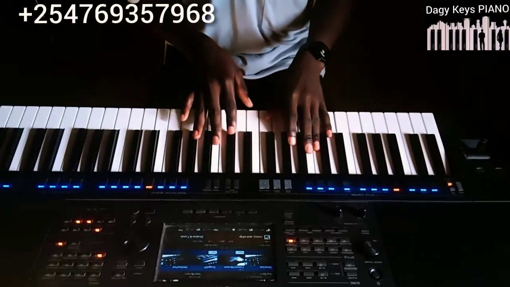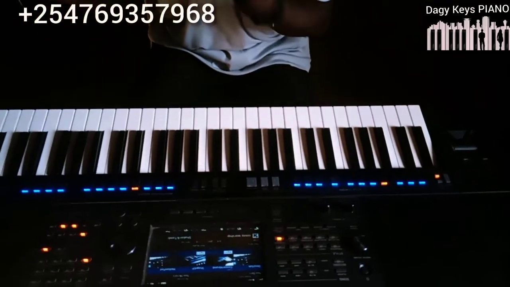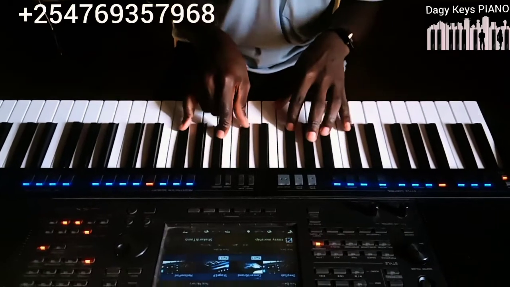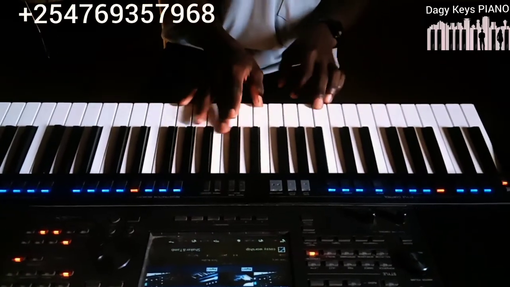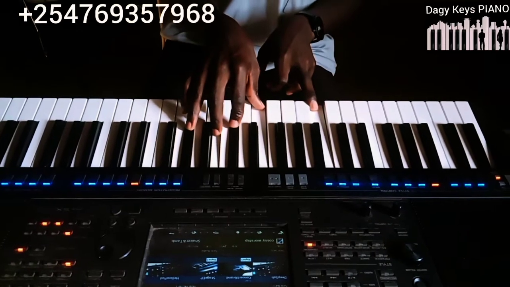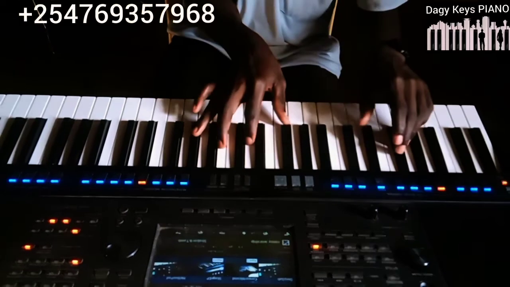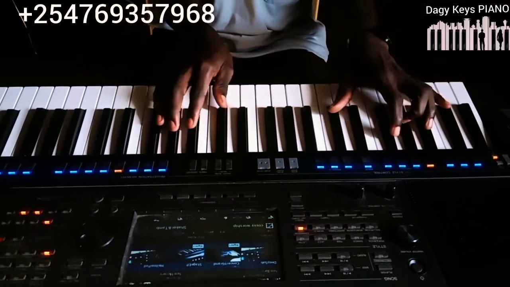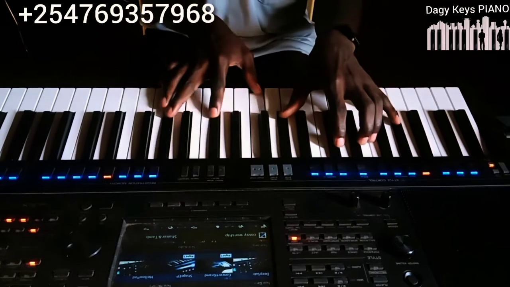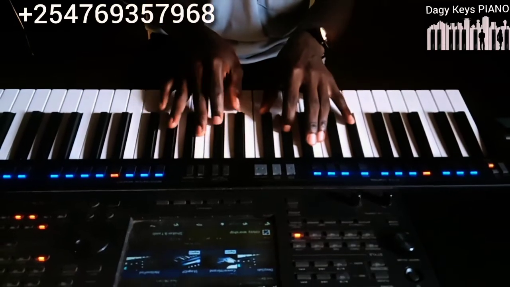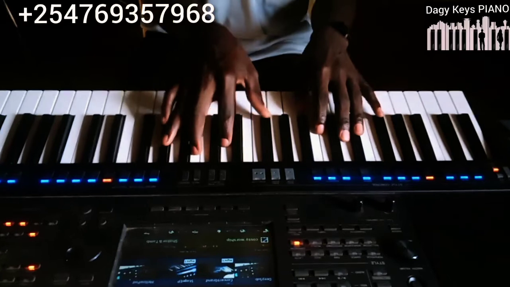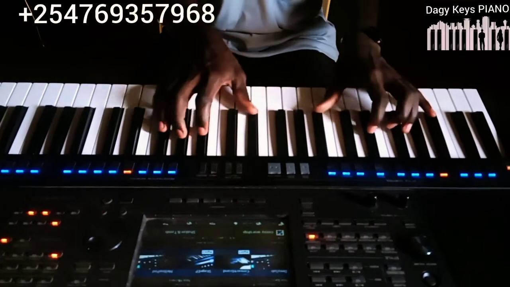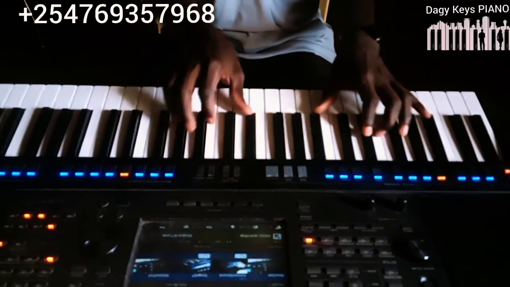For example, we have the song Nasema Asante. Instead of just beginning it the way you play 1, 5 over 7, 6, at least now you don't begin it from there. You begin it from 7, then 3, then 6. So Nasema Asante, Nasema Asante, ewe Mungu wangu.